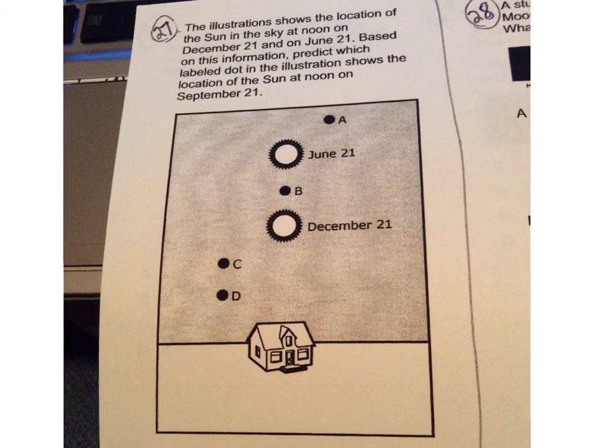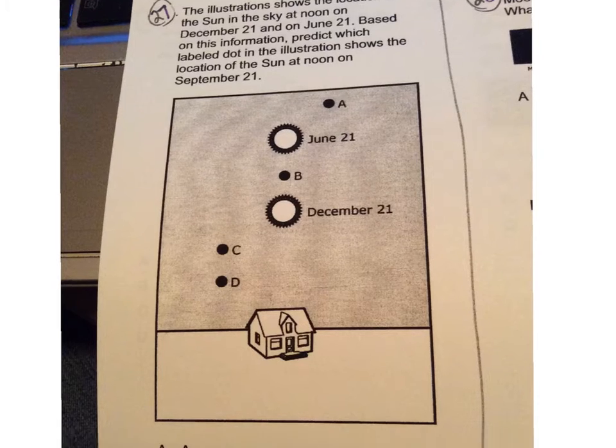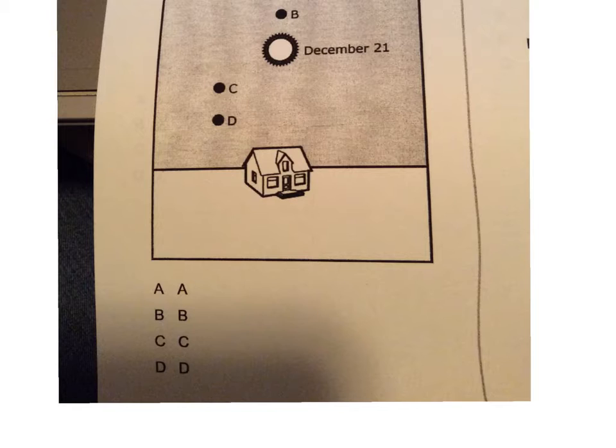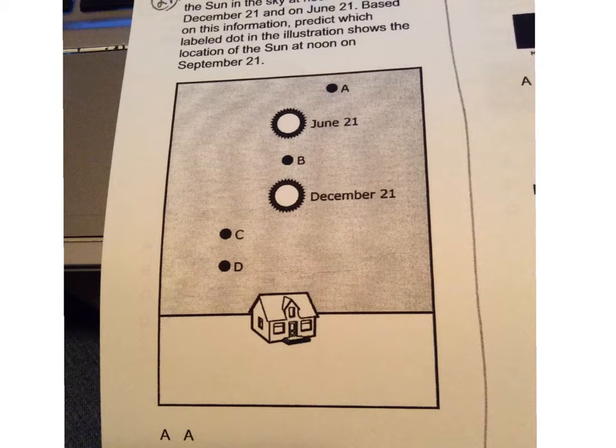Number 27. The illustrations show the location of the sun in the sky at noon on December the 21st and on June the 21st. Based on this information, predict which labeled dot in the illustration shows the location of the sun at noon on September the 21st. A, B, C, or D. This one can be a little bit confusing, but as long as you know your months and know that the months and seasons go in the same order every year, you should be able to figure that one out.